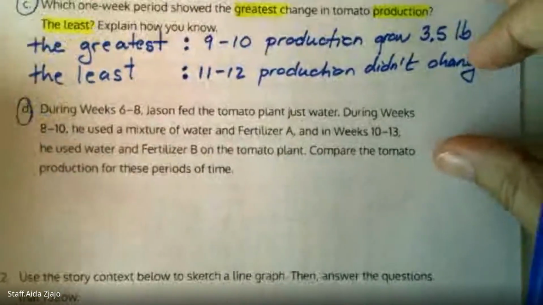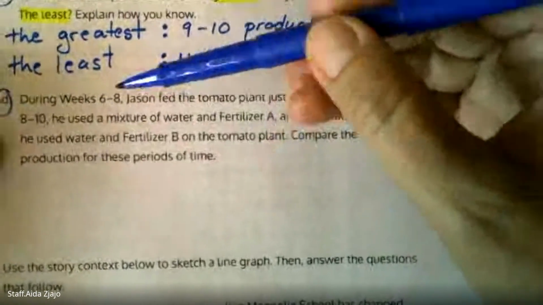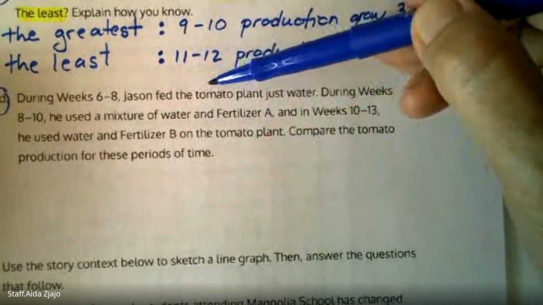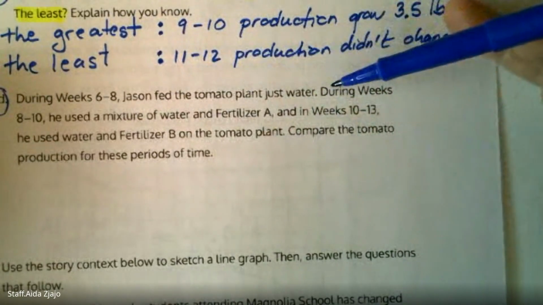Now, during weeks 6 to 8, Jackson fed the tomato plant just water.